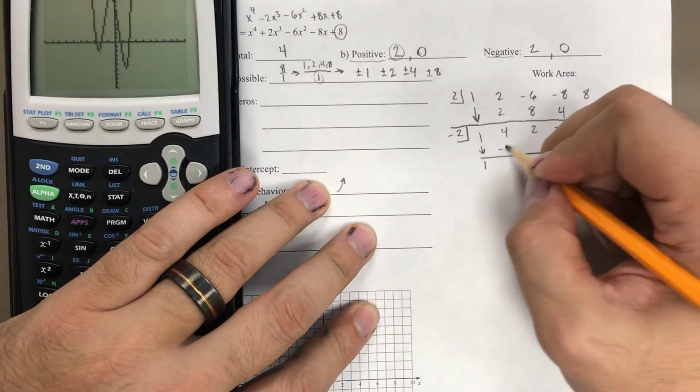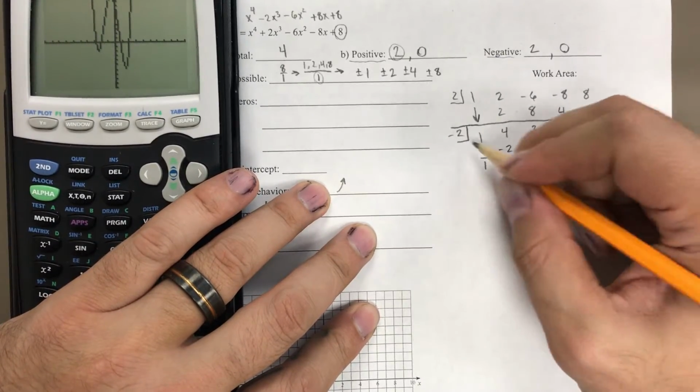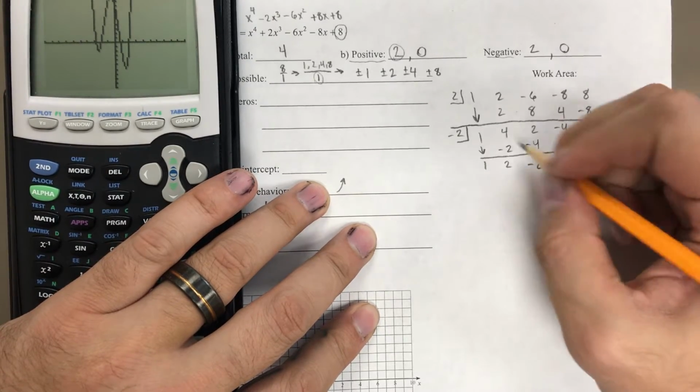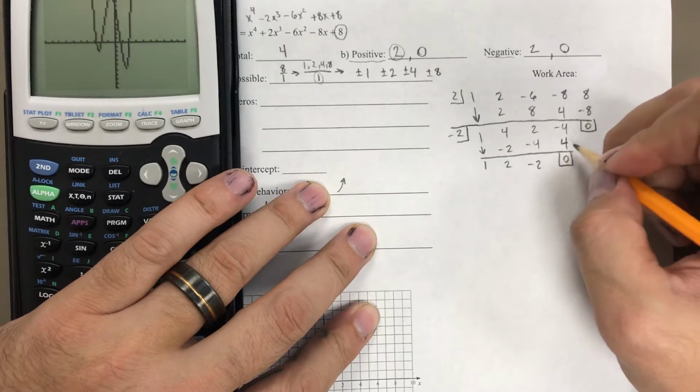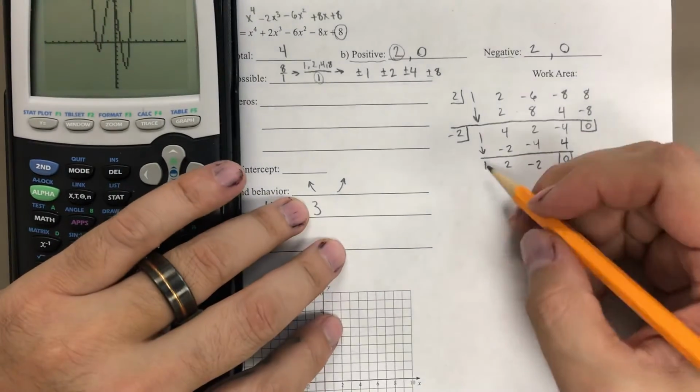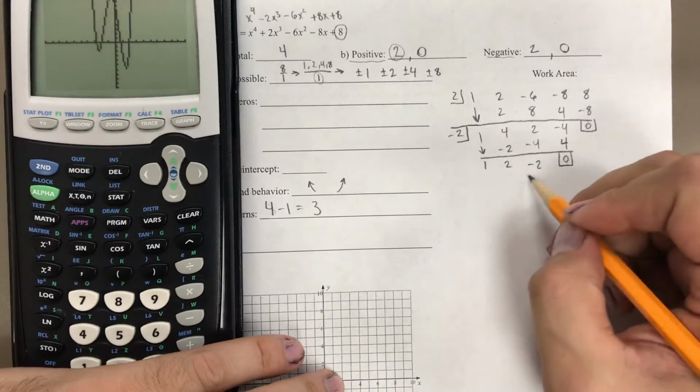1 times negative 2 is negative 2. 4 minus 2 is 2. 2 times negative 2 is negative 4. 2 minus 4 is negative 2. Negative 2 times negative 2 is a positive 4. 4 minus 4 is 0. So now this leaves us with this quadratic over here.